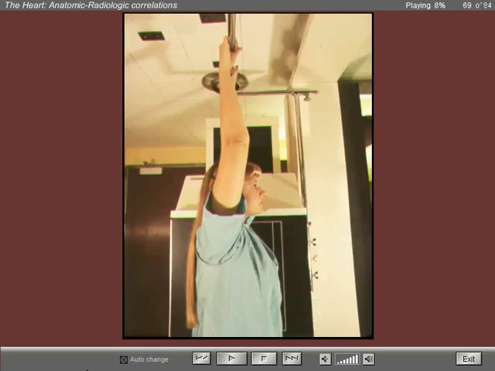The left lateral view of the chest is the second most popular view for the examination of the heart. Note that we take a left lateral and not a right lateral because the heart is closer to the left chest wall, and we accomplish less magnification when the left side of the patient is against the cassette. Note that the arms are perpendicular to the floor.